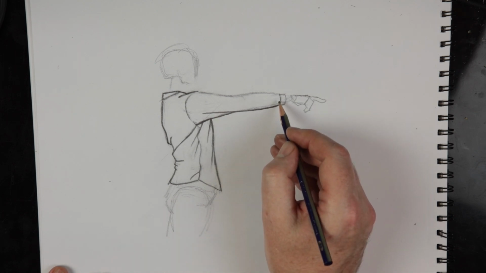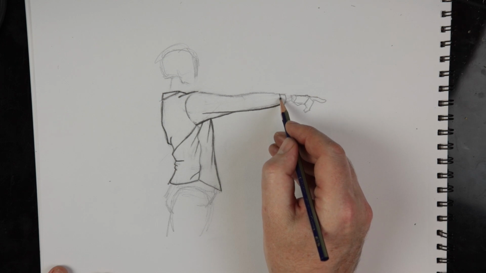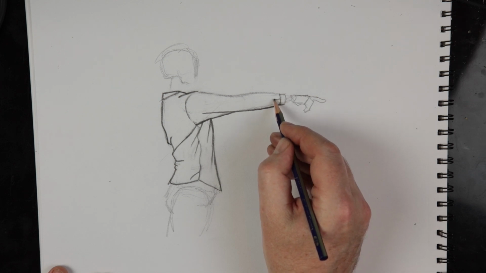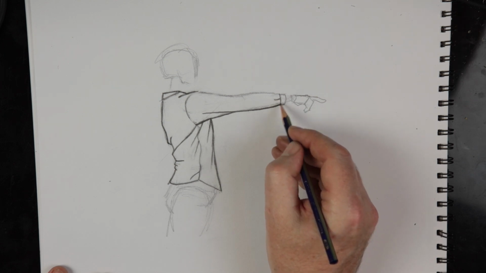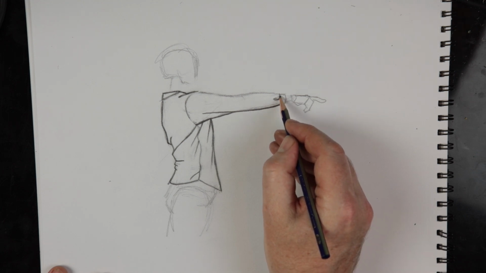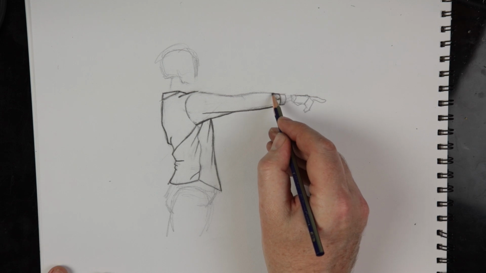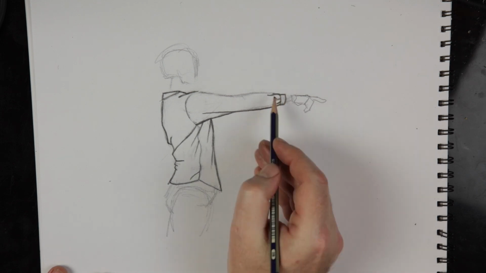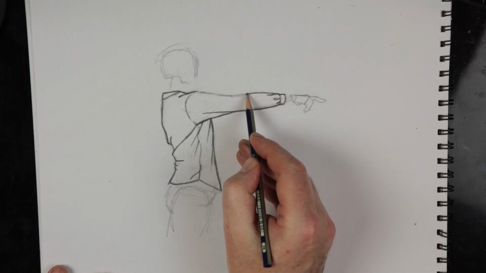This fabric, if it's being tucked into this cuff, sometimes you'll see these little ridge lock folds right at the cuff. And then this will just follow the form of the arm.